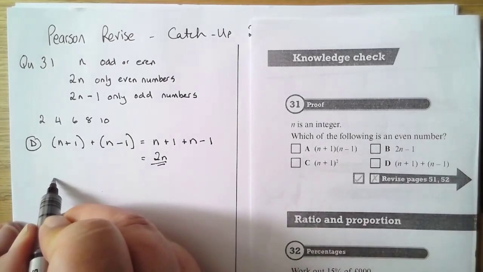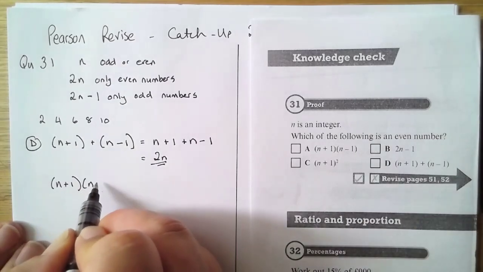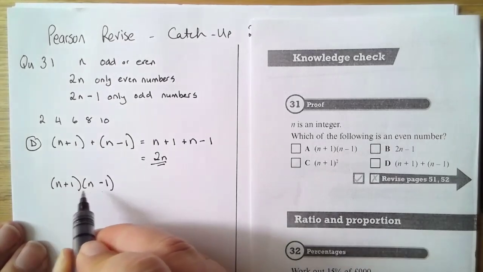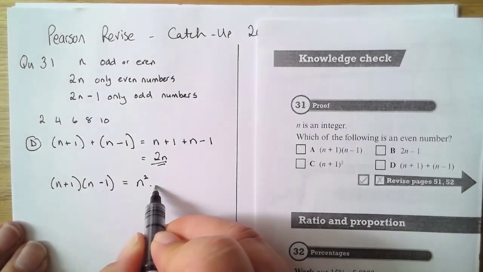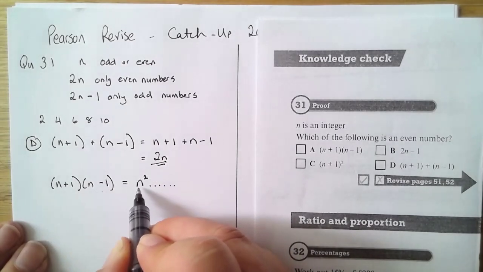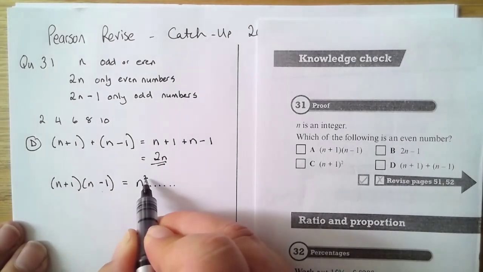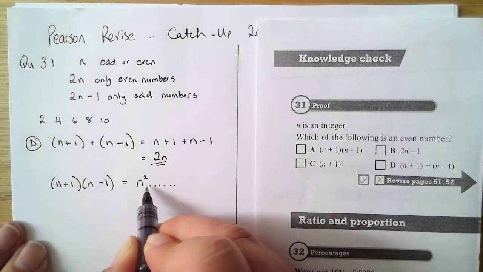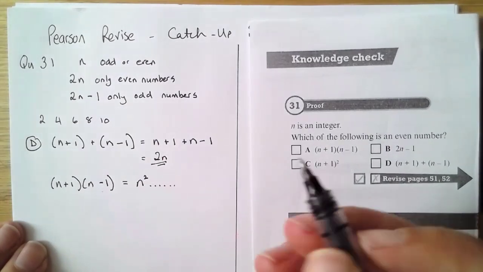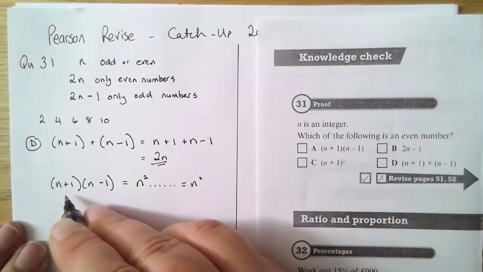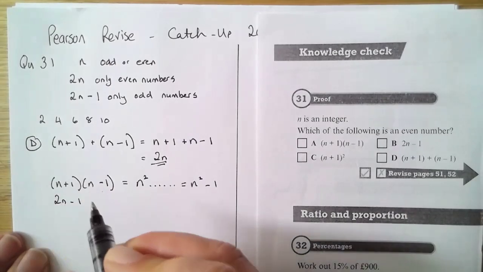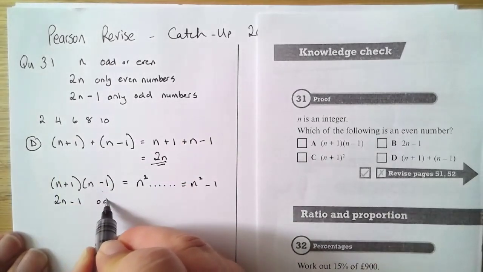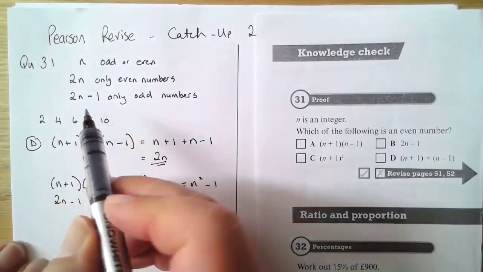The other options that are here, A is n plus 1, n subtract 1. If we expand this bracket, we're going to start with an n squared term and then something. Now, n squared, 1 squared is 1, 2 squared is 4, that's even, 3 squared is 9, that's odd. So n squared in itself doesn't give us an even number. This is actually n squared subtract 1. 2n subtract 1, as we said above, is odd. It's an even number, subtract an odd number.